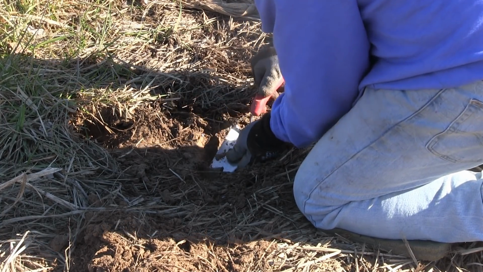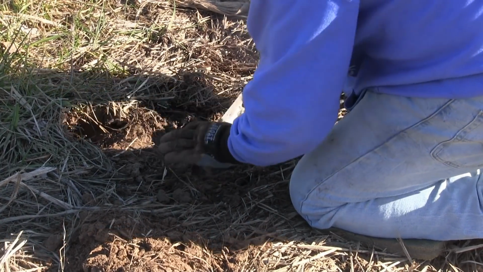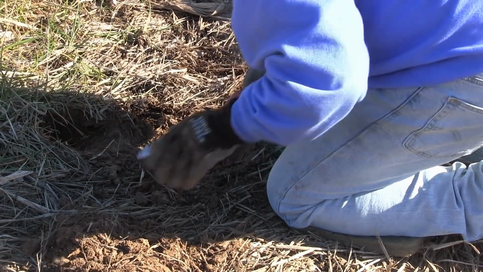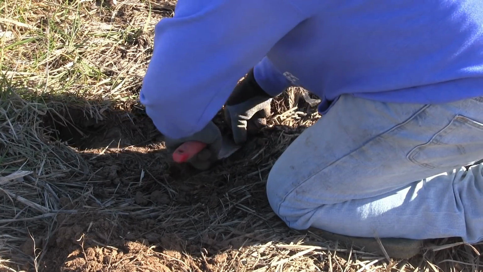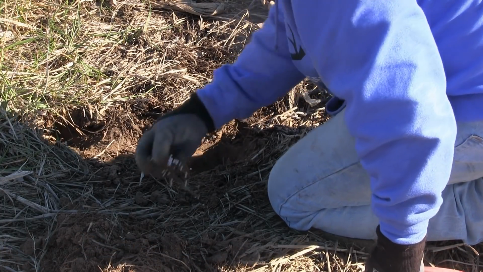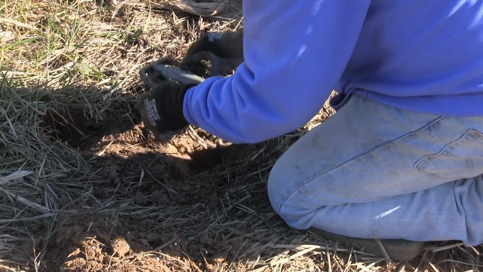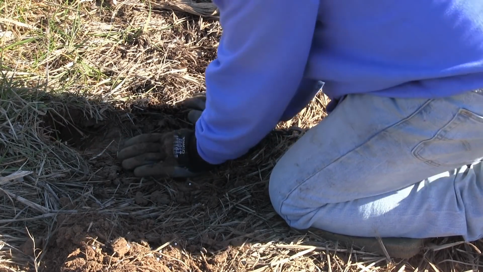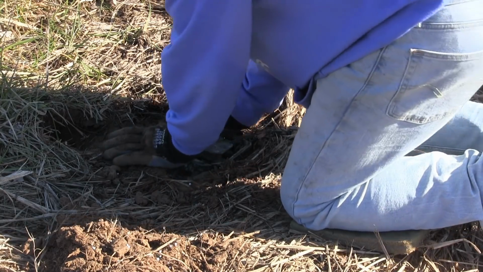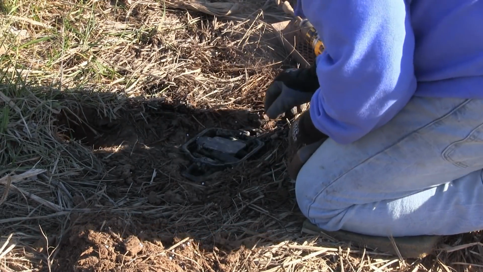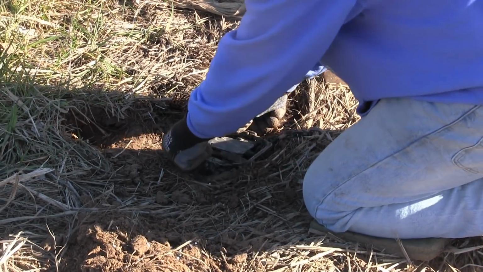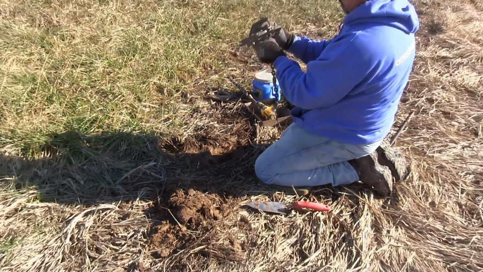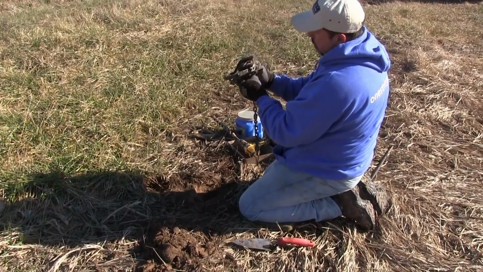But it's easy to control your depth of your trap by how much you dig out for these levers. It's almost like having a cookie cutter. There we go. So see how solid that is, guys? I mean, it's not moving. Now I can go ahead and set my pan down.